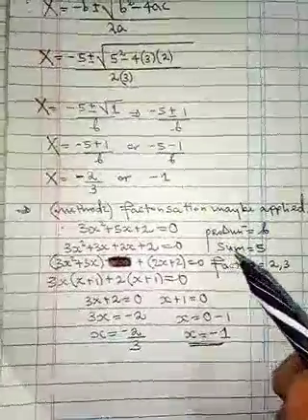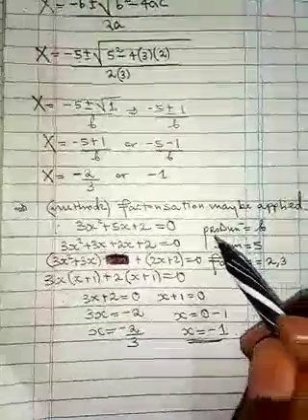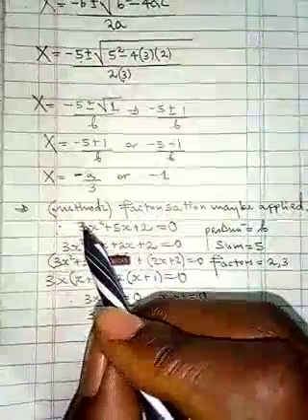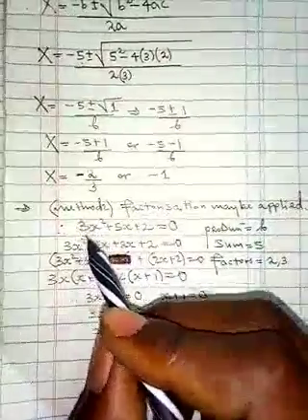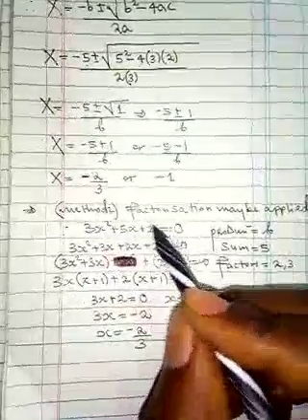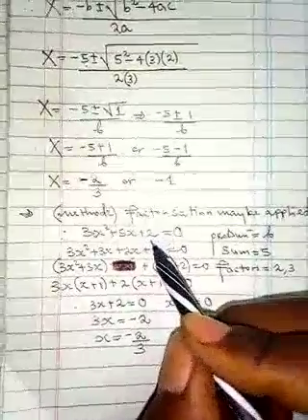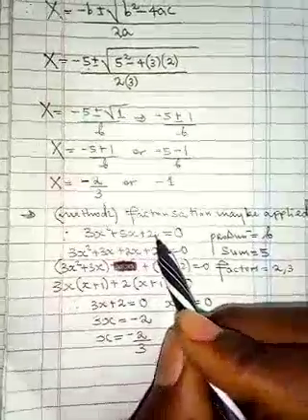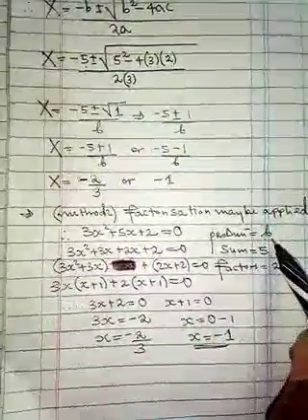They need to be known. How can we determine our product? Well, we always multiply our first number, the coefficient of x squared, with that constant, which is basically 2. So this is going to be 3 times 2, and that's going to be 6.